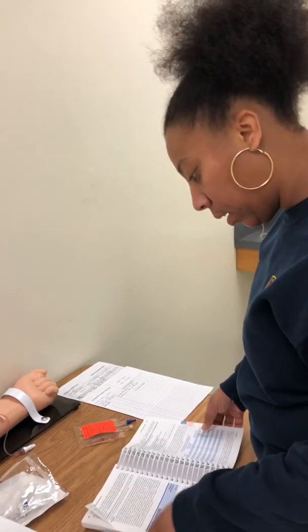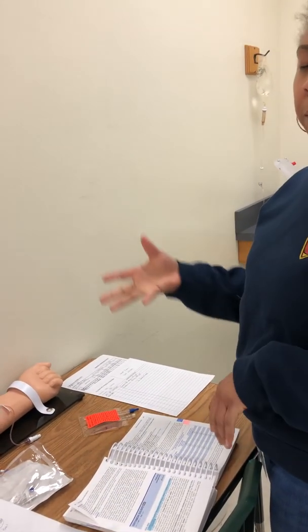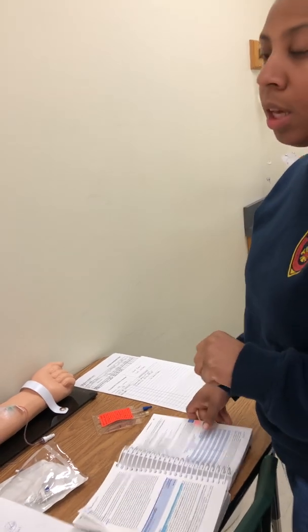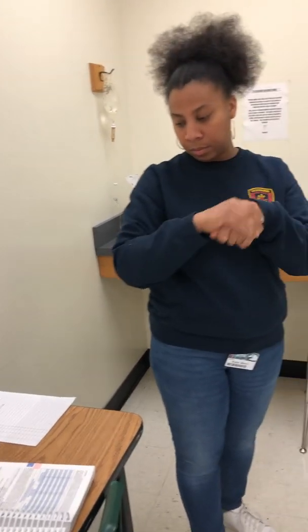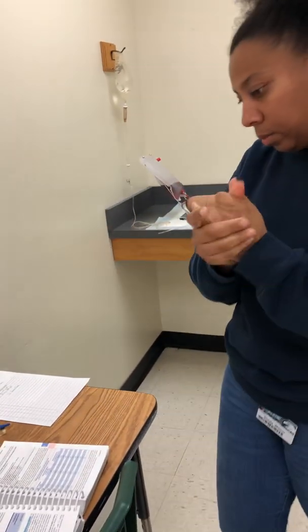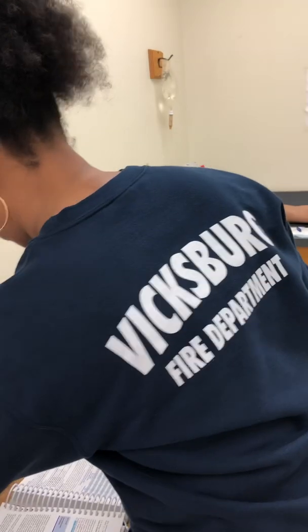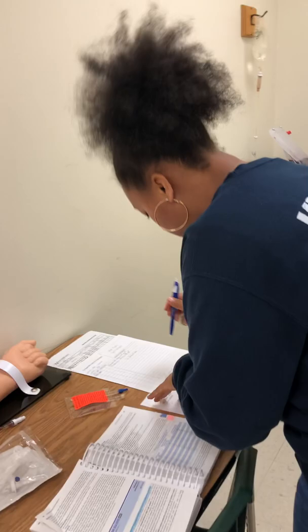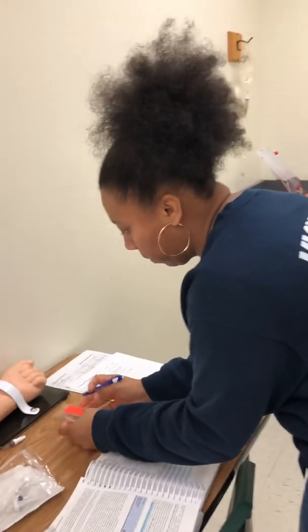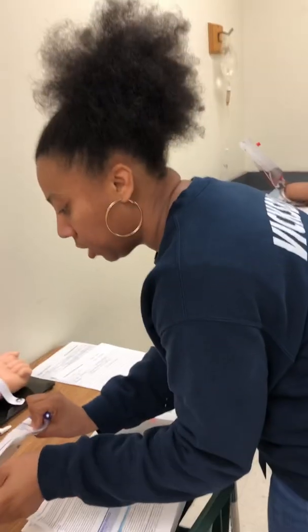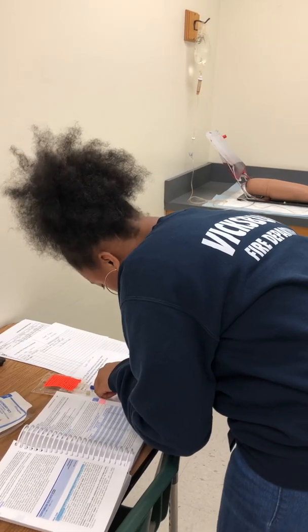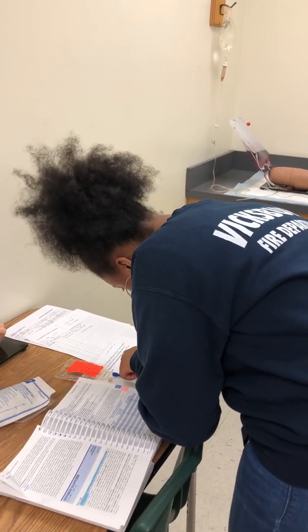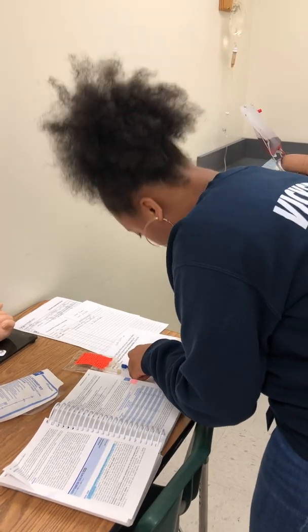Okay, so once I get all of that situated, I will go and calculate how much I'm going to give my patient. At this time, go ahead and do hand hygiene. Okay, so she's receiving 80 milligrams. And this is in 50 milliliters, and she has a 10 drop set. Okay, so she will be getting 8 drops per minute.